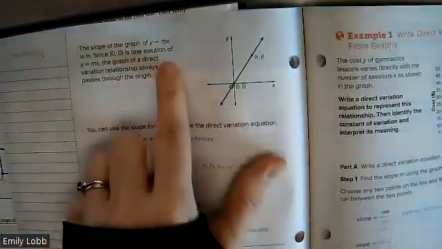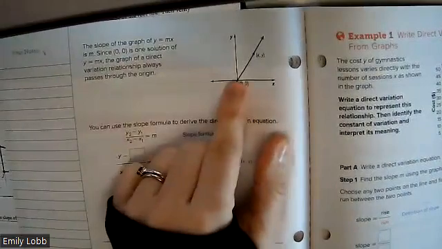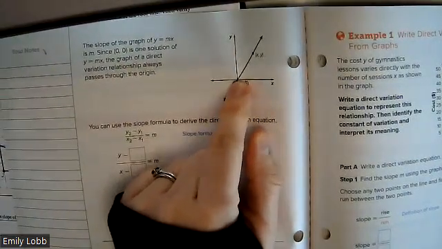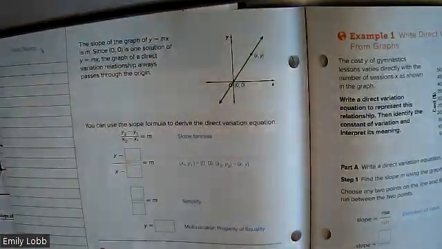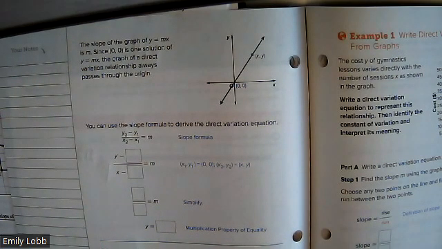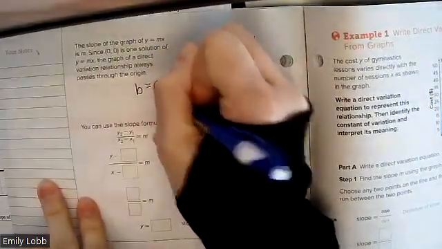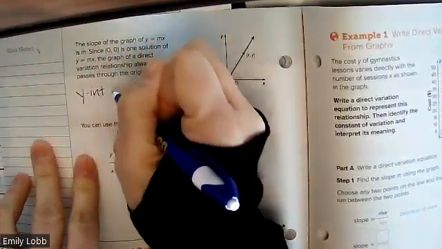Page 214, the slope of the graph of y equals mx is m. Since (0, 0) is one solution of y equals mx, right? Our y-intercept is 0, so it goes through at 0. The graph of a direct variation relationship always passes through the origin, right? So if we want to remember this, b is equal to 0, the y-intercept.